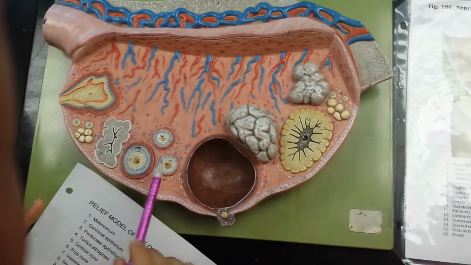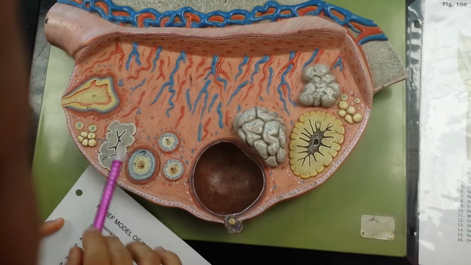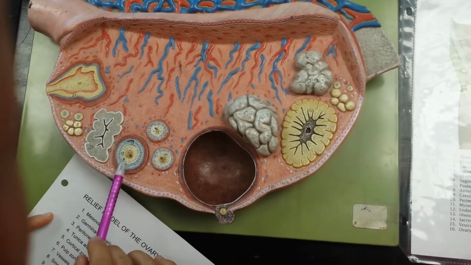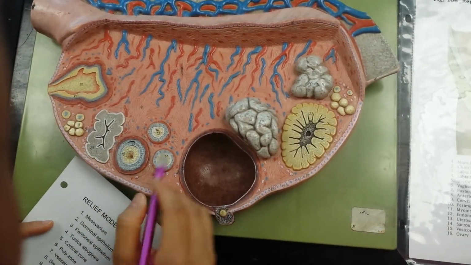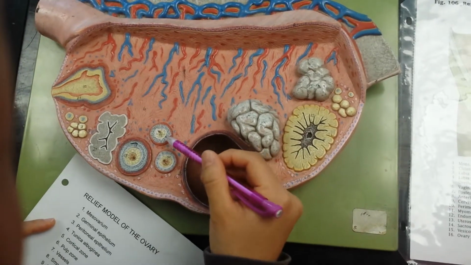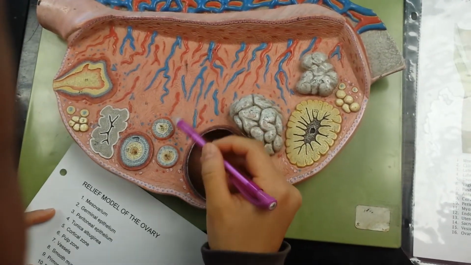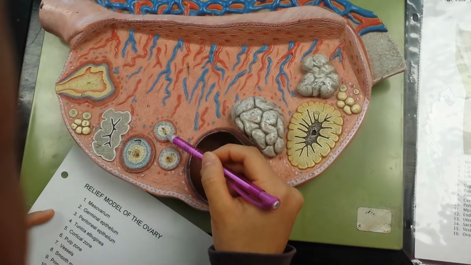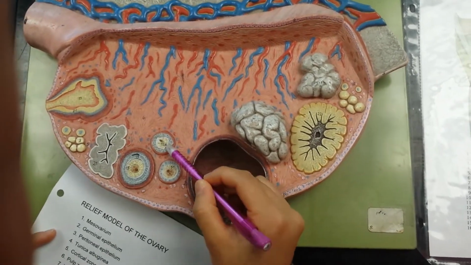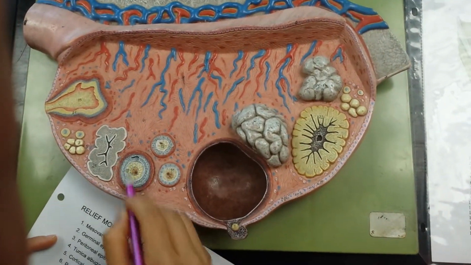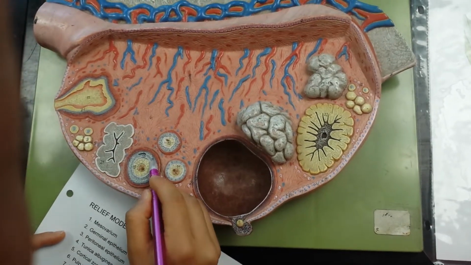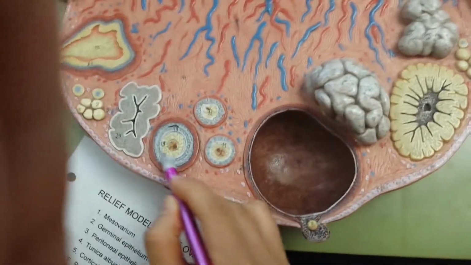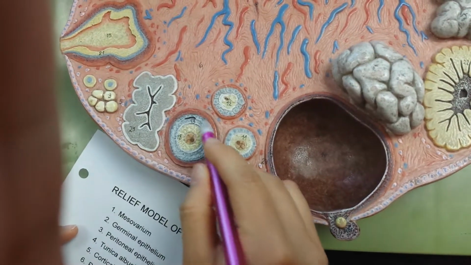And one primary follicle will develop into one secondary follicle, and the other primary follicles that don't develop will die off. I think they're called atresia follicles, and you might want to double check that because I'm not 100% sure. Within the secondary follicle, these gray cells are the follicular cells, or I think granulosa cells, something like that.